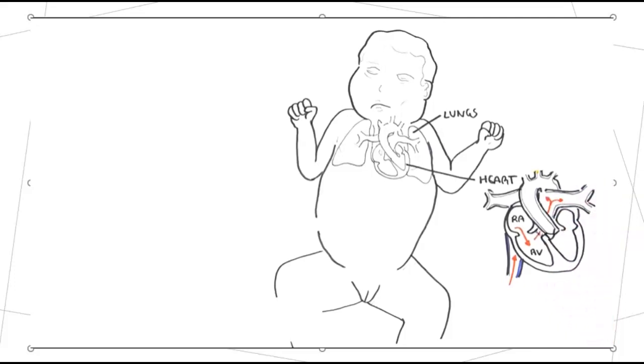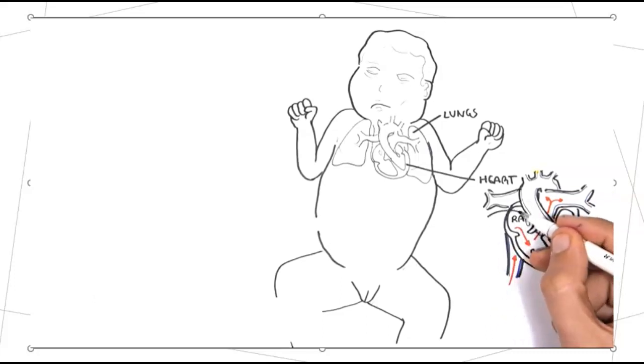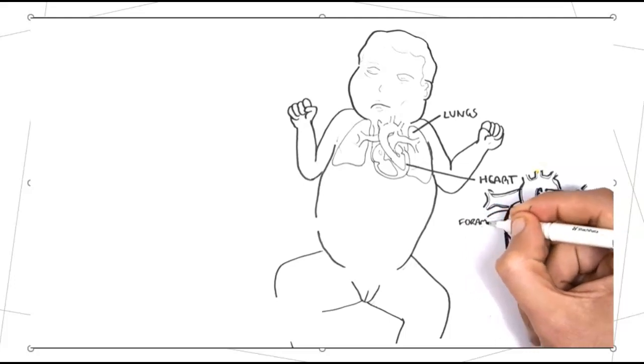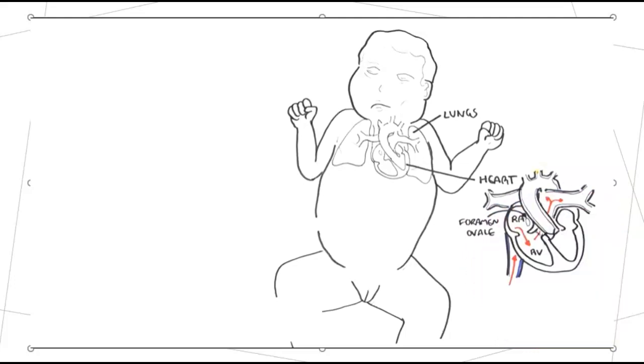However, in the fetal circulation, there's actually an anatomical opening, a hole, called the foramen ovale, which is the connection between the right atrium and the left atrium. And so when the blood flows from the right atrium to the right ventricle, blood will also flow from the right atrium to the left atrium. The left side of the heart consists of the left atrium and left ventricle. The left side of the heart is responsible for pumping blood to the rest of the fetal body.